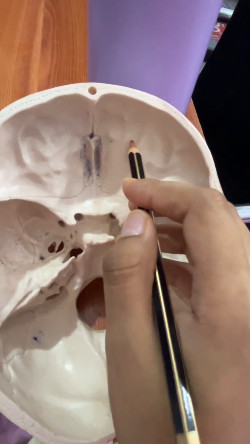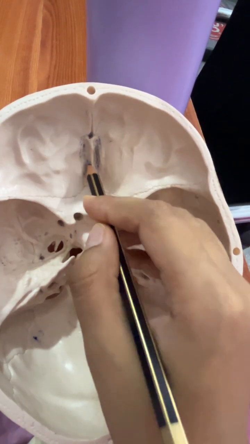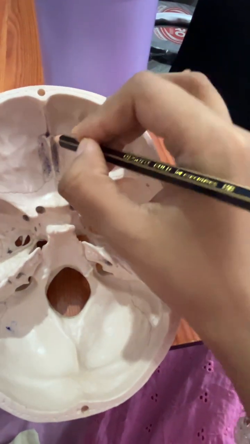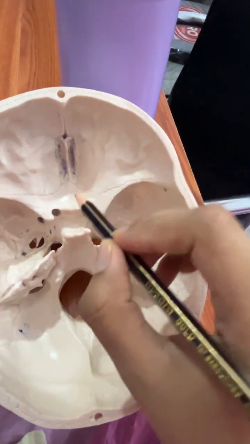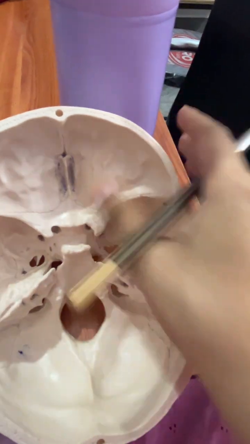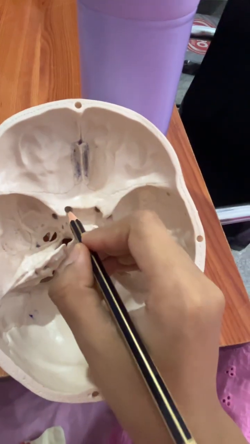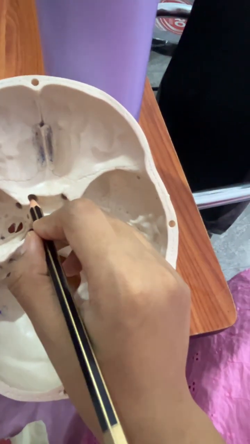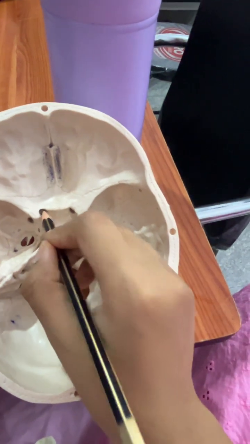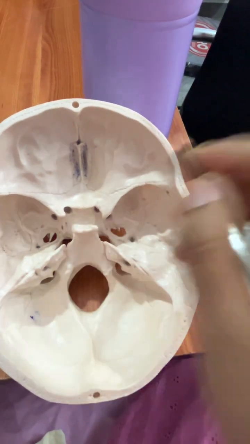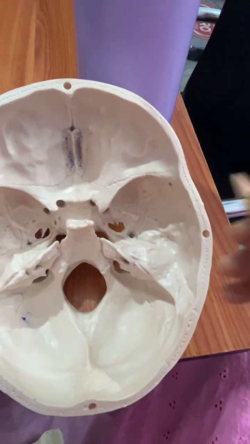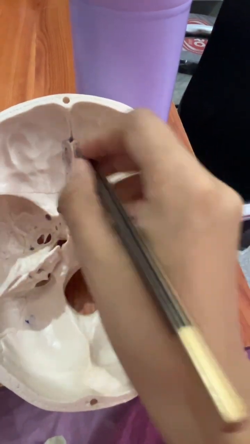This is the orbital plate of frontal bone, cribriform plate of ethmoid, frontal crest, crista galli, and here these are the optic canal. It gives passage to optic nerve. This is coming through from the eyes. So this is the optic canal. Two things pass through the optic canal: optic nerve and ophthalmic artery. Ophthalmic artery is the branch of internal carotid artery. This was all about the anterior cranial fossa.